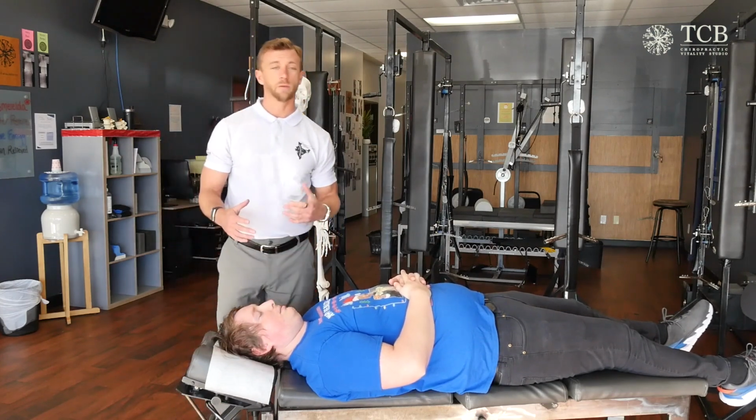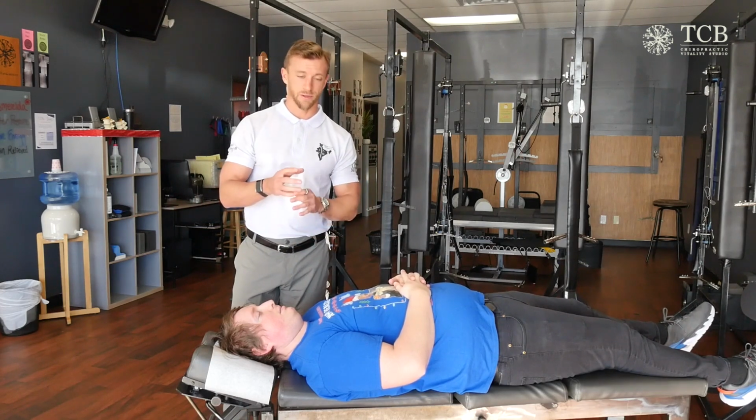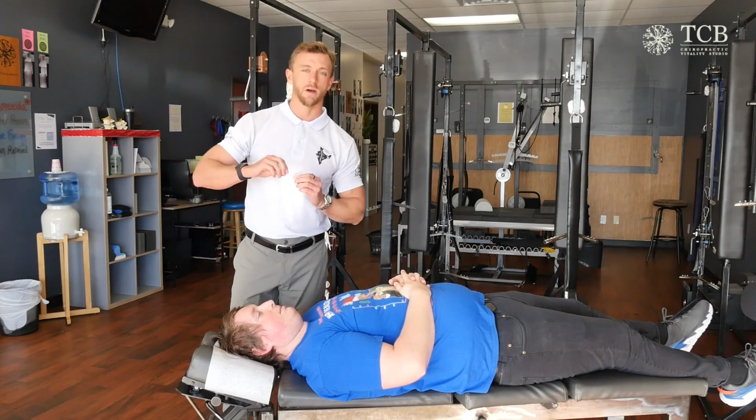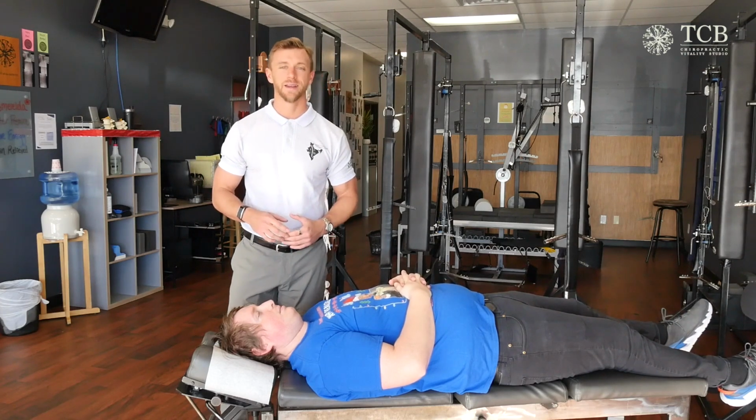And sometimes you'll hear little pops and clicks and cracks. That's totally normal. These are just little openings of the joints that create an audible sound. It's not really bones cracking or moving or anything like that.